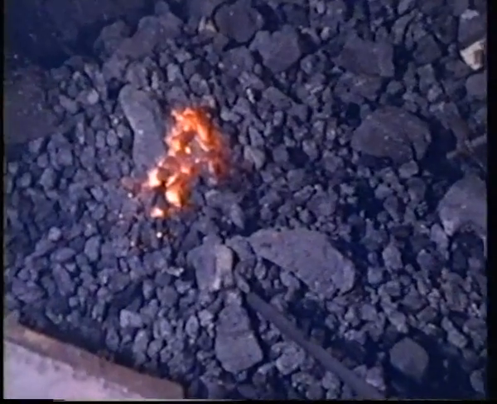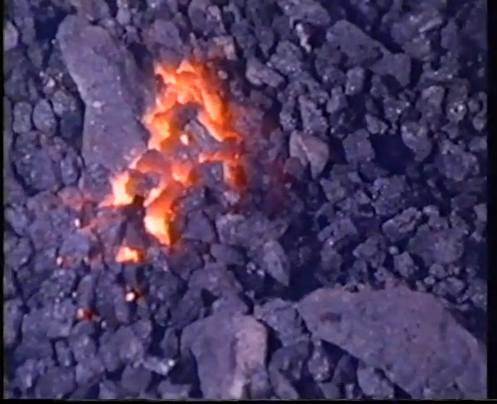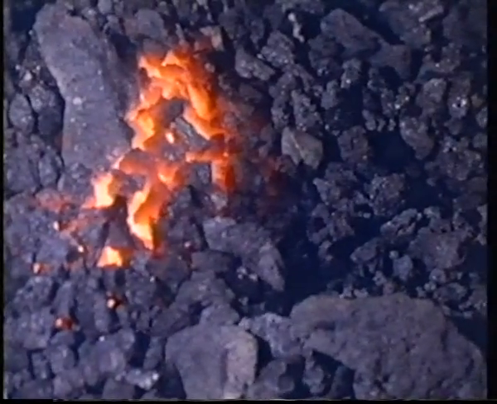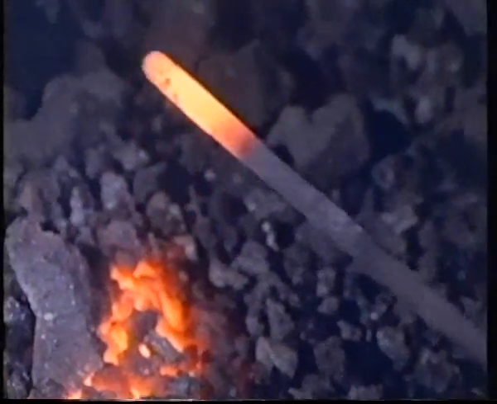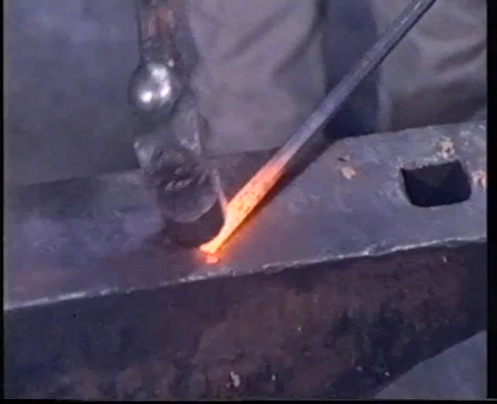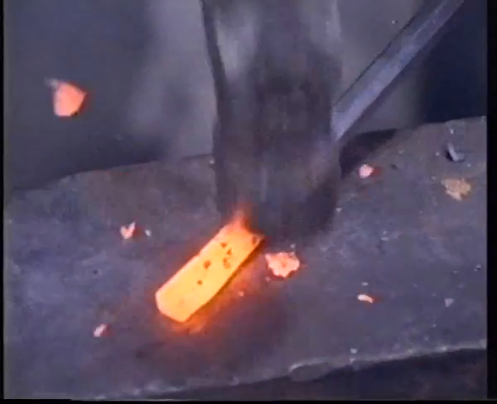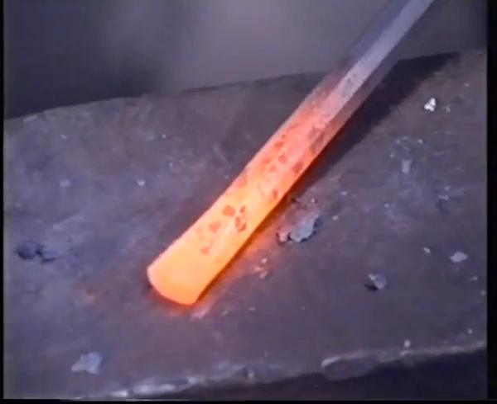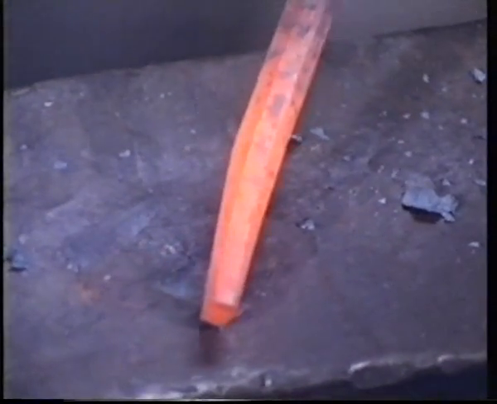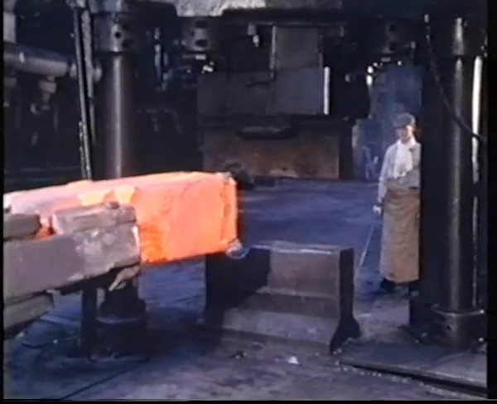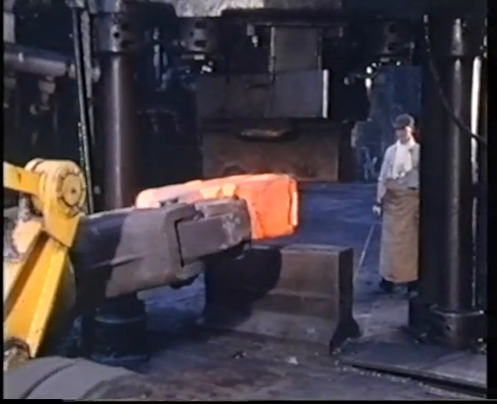In this forge, we've heated a similar piece of steel until it's a bright cherry red in colour. That's well below its melting point. Let's see if that's made any difference. By raising its temperature, we've made it much more malleable. Steel is often heated to increase its malleability.